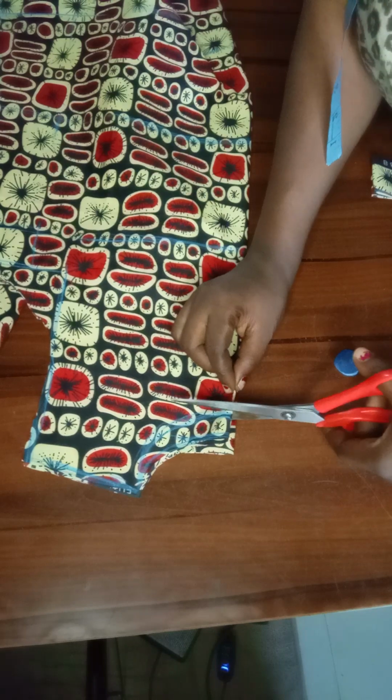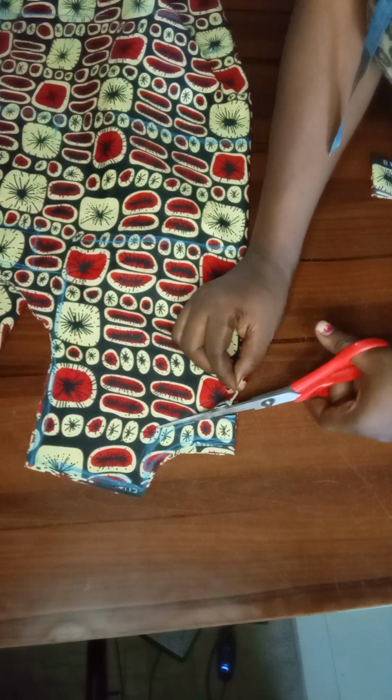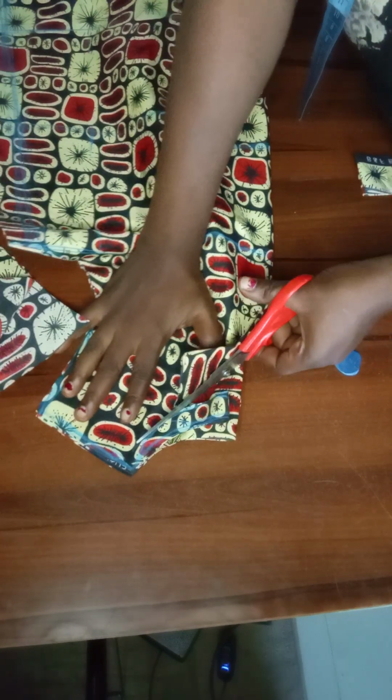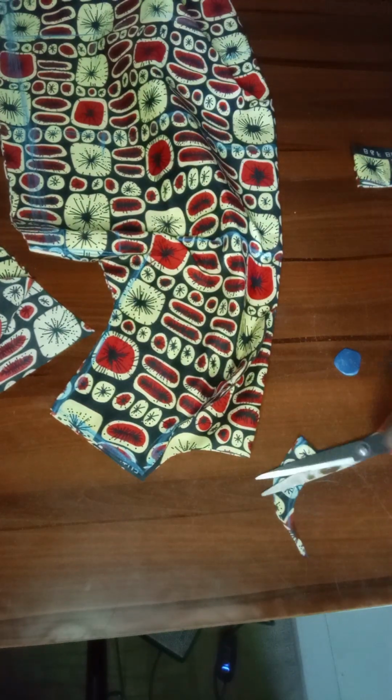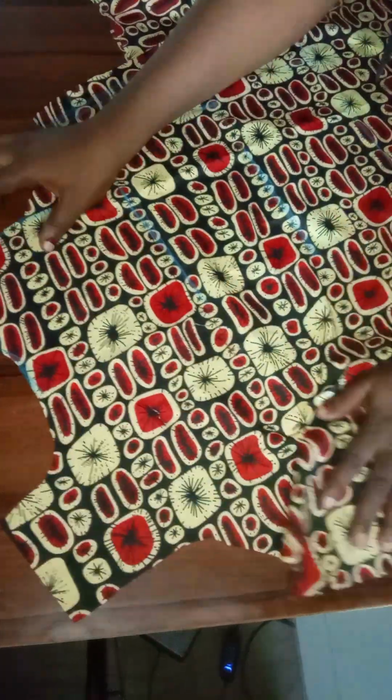Let's remember to cut for the front. This is for the front. This is our front A shape.